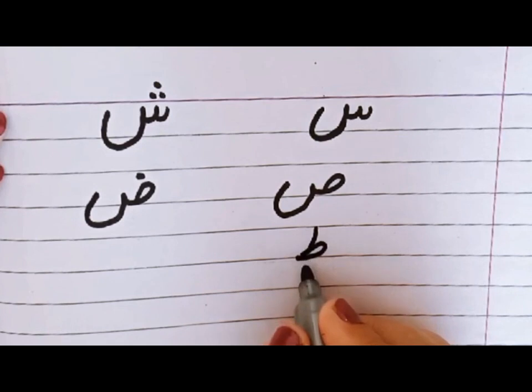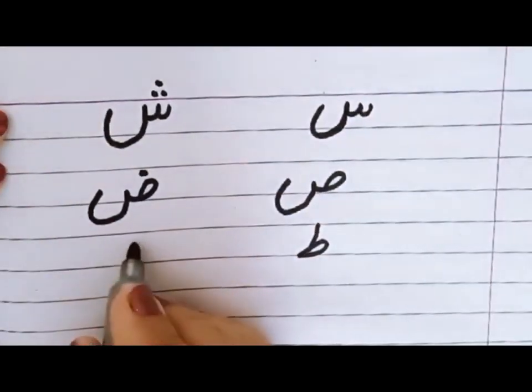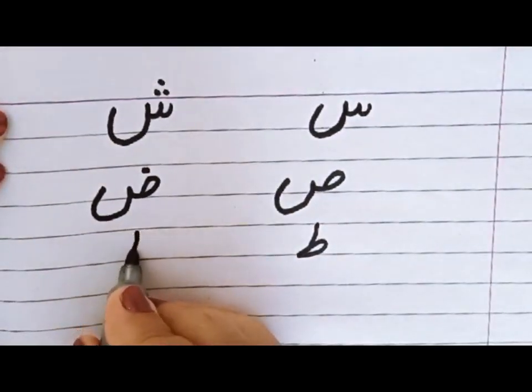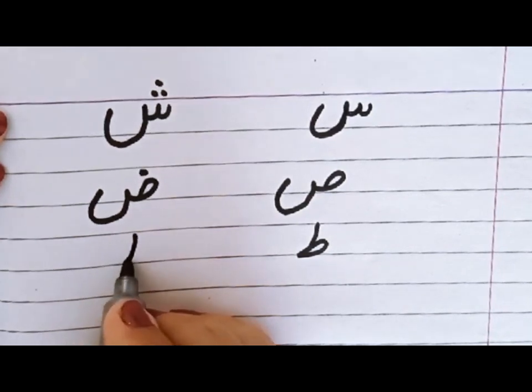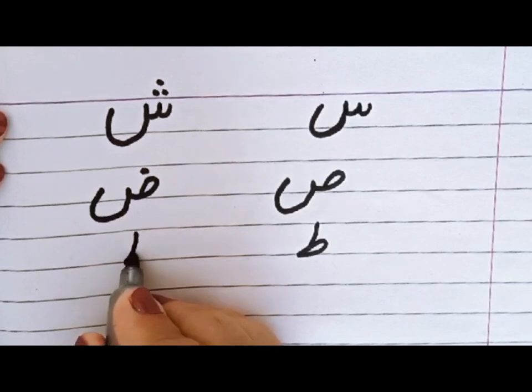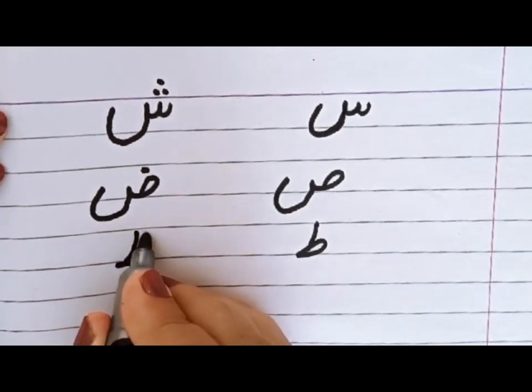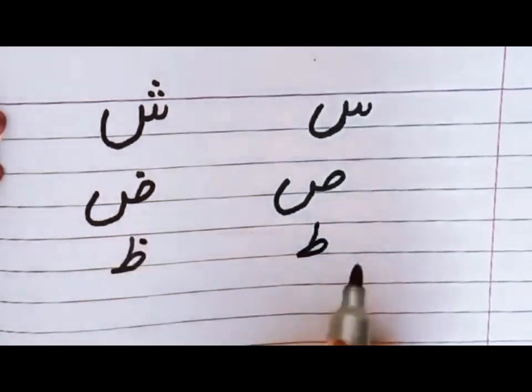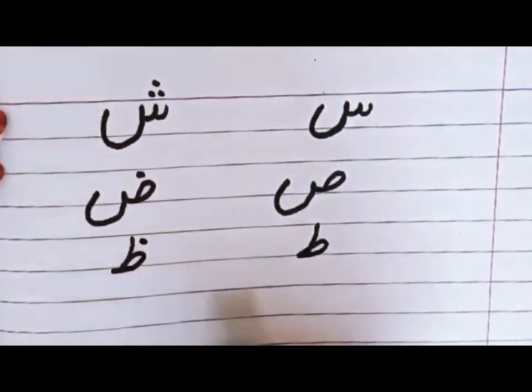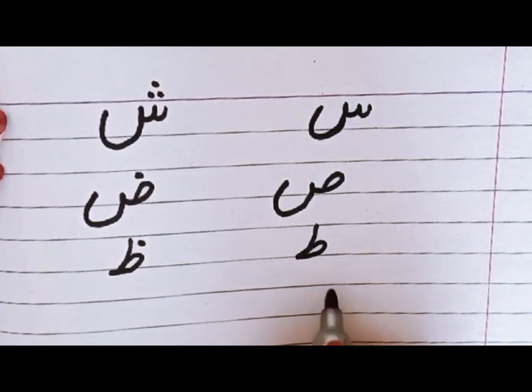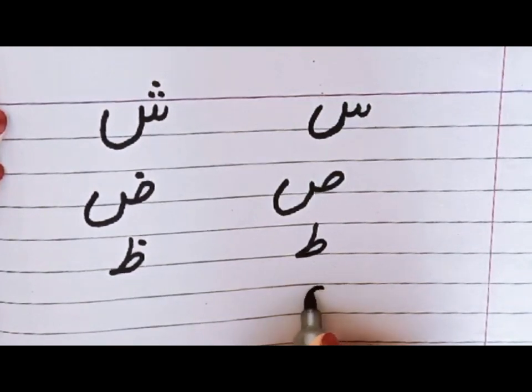A symbol is also written like this, the symbol of Topi, but over here this is not a symbol, this is actually an alphabet. The next letter of this pair is Zoe. In the same way, you will draw a line and then make the shape of an eye. It has one dot on the top. Toe, Zoe.